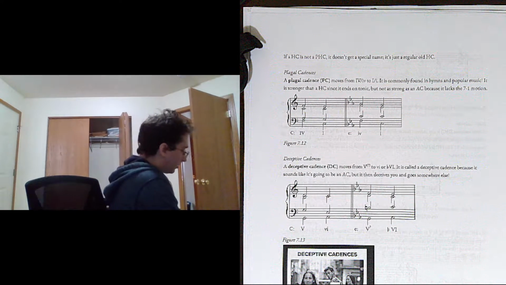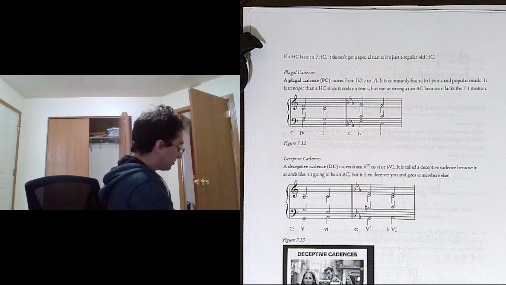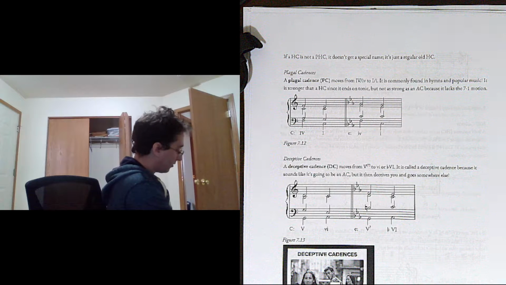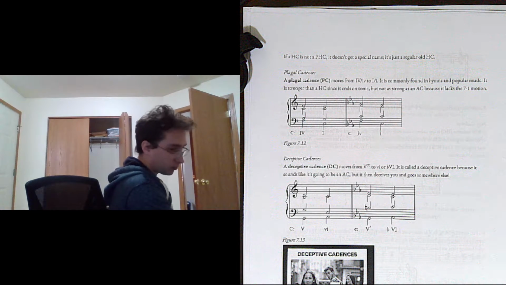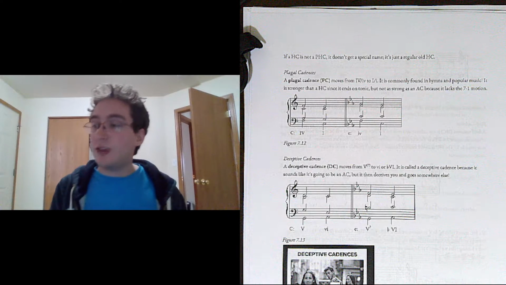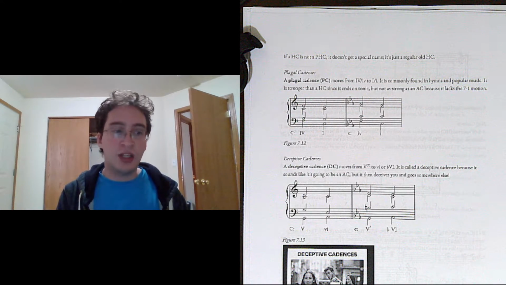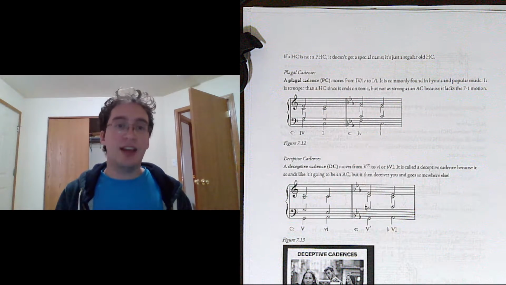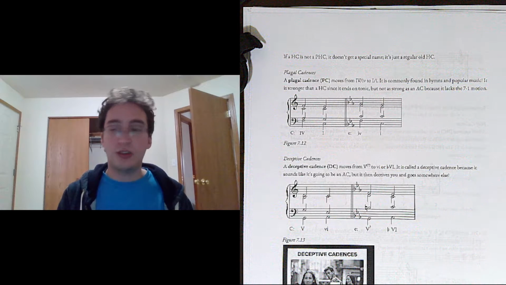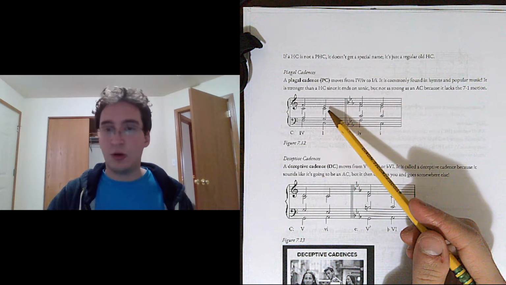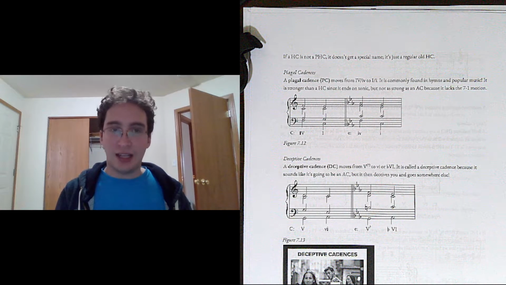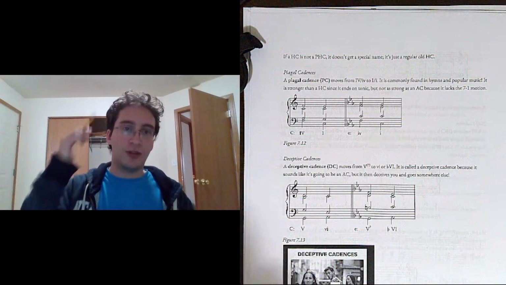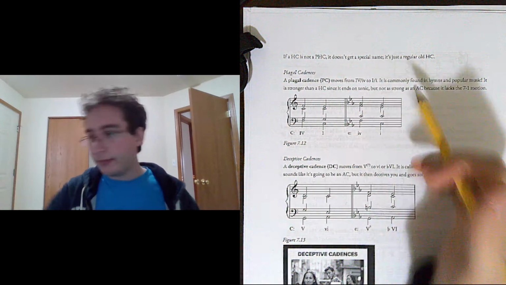So, a Plagal Cadence goes from 4 to 1, or 4 to 1 in minor. And Plagal cadences are most common in hymns and religious music as well as popular music. It's sometimes called the Amen cadence because if you have an Amen at the end of a religious tune, it's probably going to be set to these chords. It's stronger than a half cadence because it does end on 1, but it's not as strong as an authentic cadence because you don't have that resolution of 7 to 1.